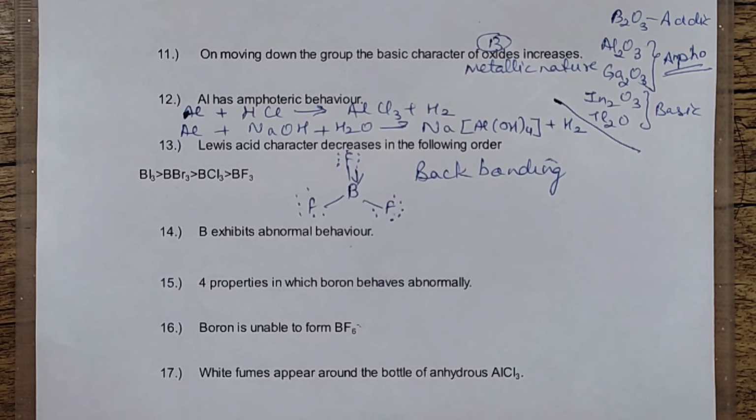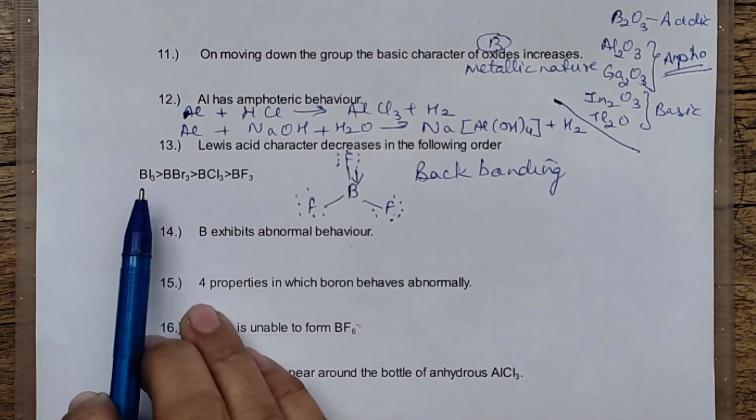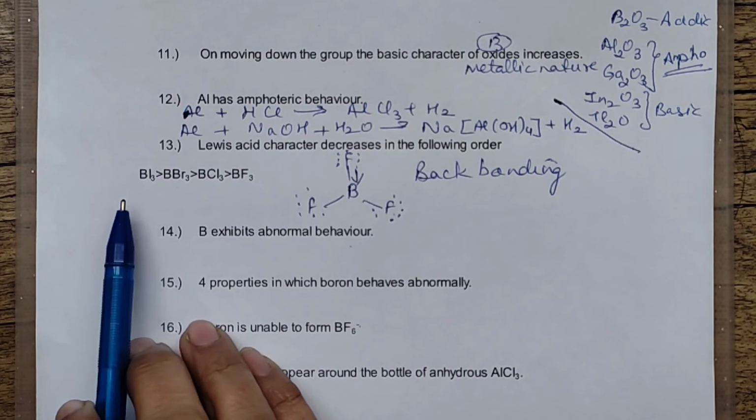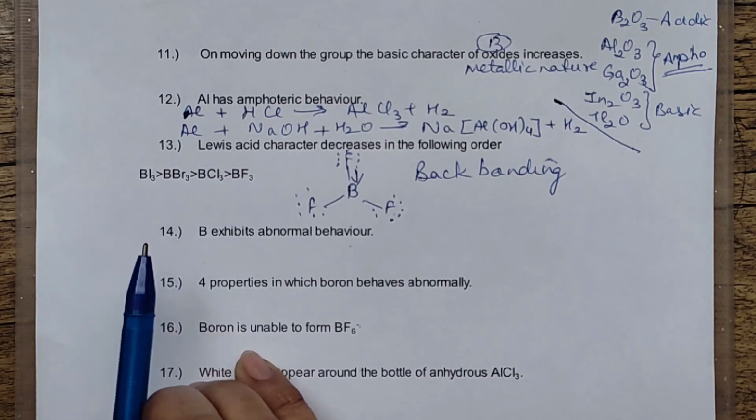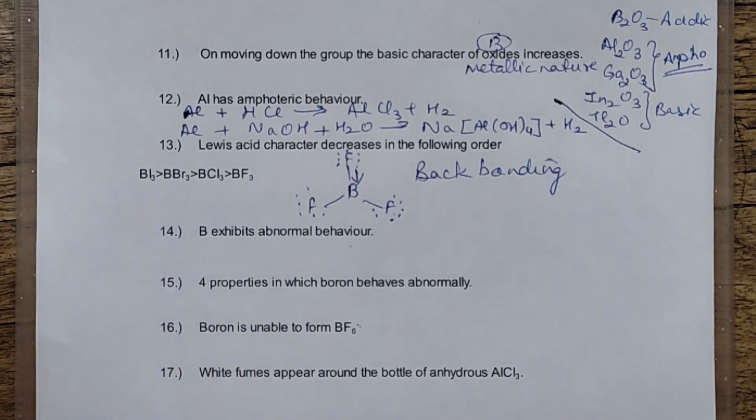So its Lewis acid character is slightly reduced due to back bonding, which is not possible in the other halogens because they are larger in size. They will not be able to give electrons.